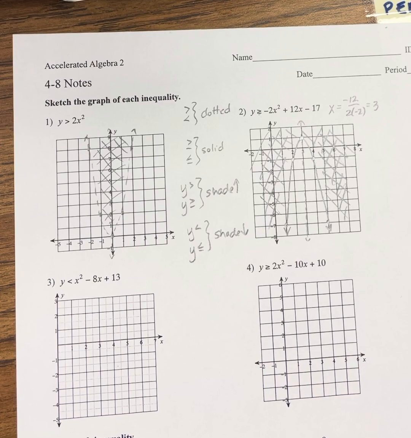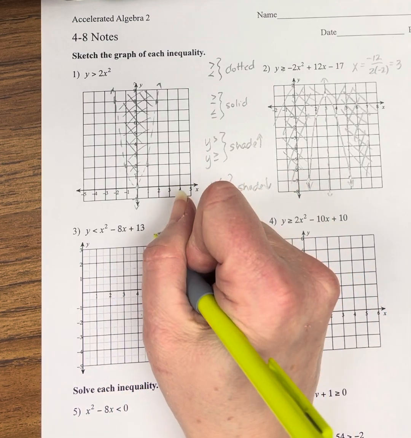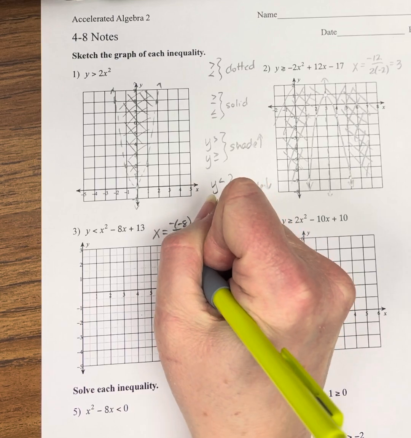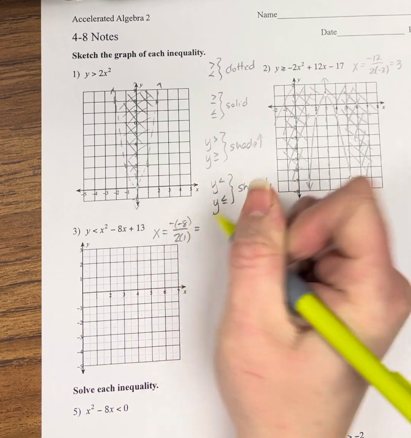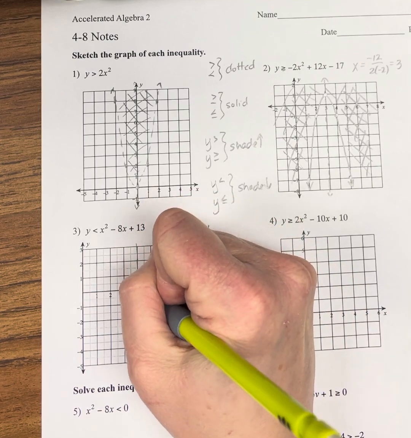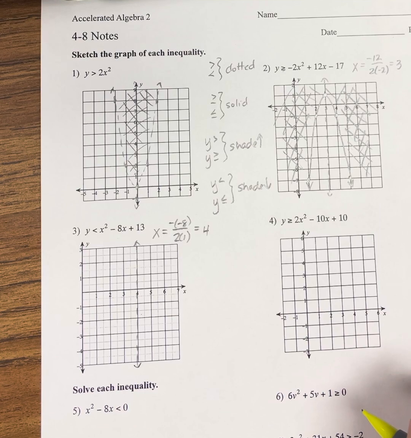So that's what number 2 looks like. Number 3. My axis of symmetry would be the opposite of negative 8 over 2 times a. So I'd have 8 over 2, which is 4. So x equals 4 is my axis of symmetry.